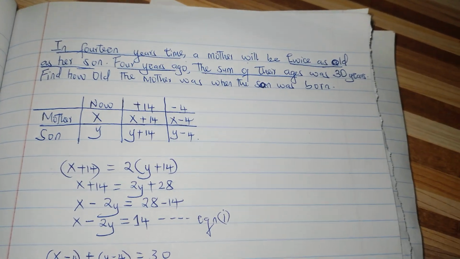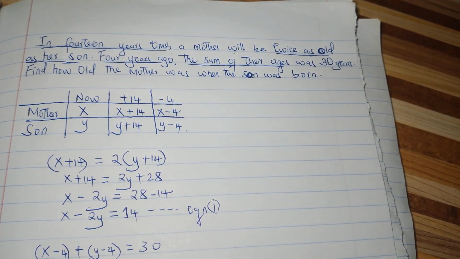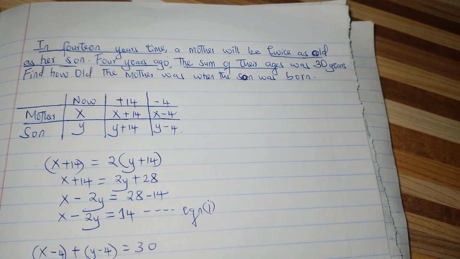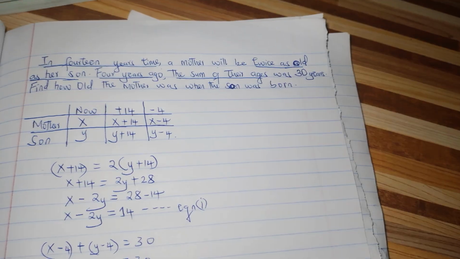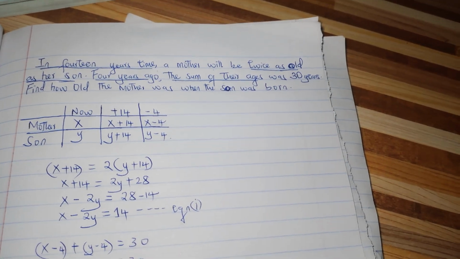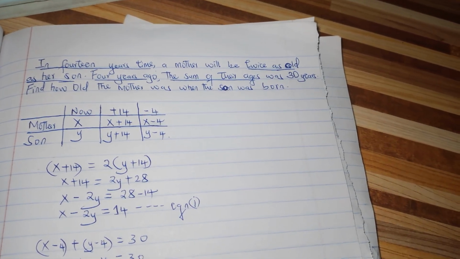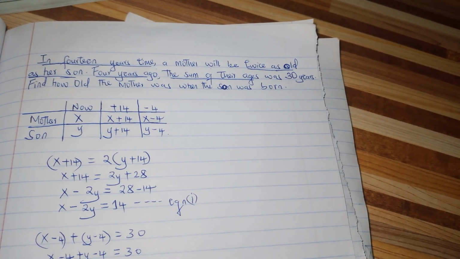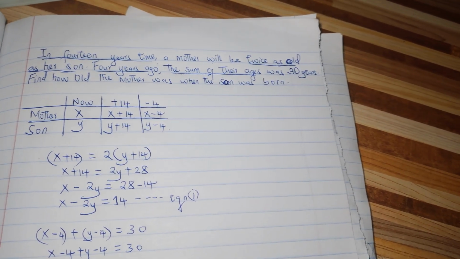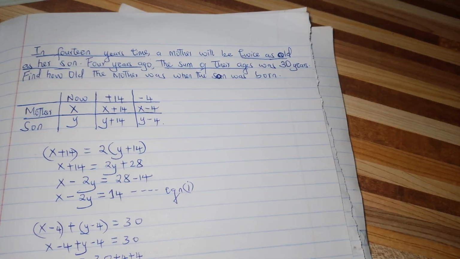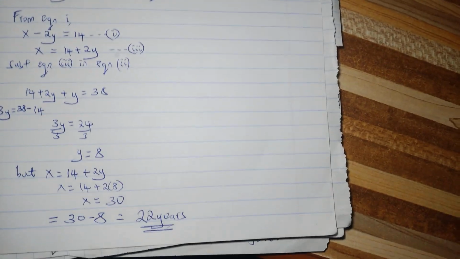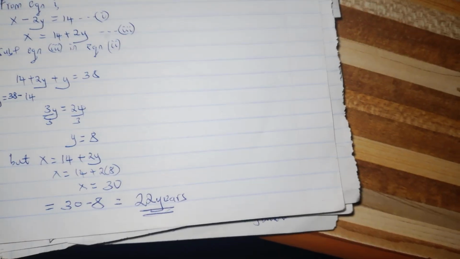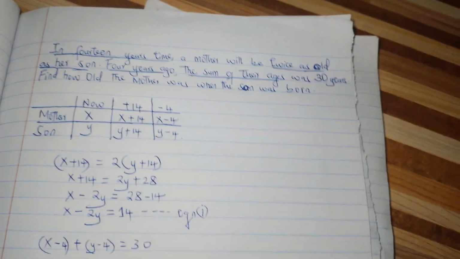Hello guys, so I have this question for you. It is always difficult to understand for some people, but today I have simplified it for you. A very good and easiest way of doing it. So stay tuned up to the end of my explanations because I've already done the question up to getting the solution, which is 22 years. But now let us go through it.